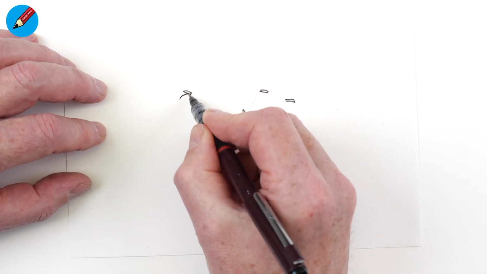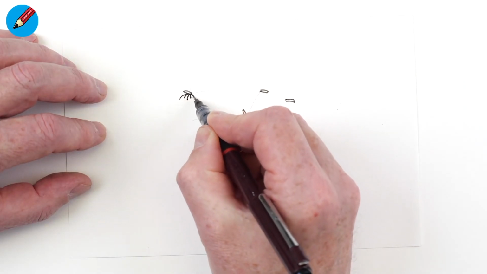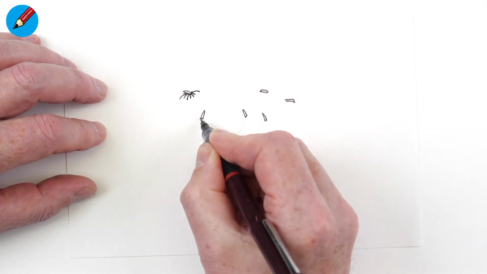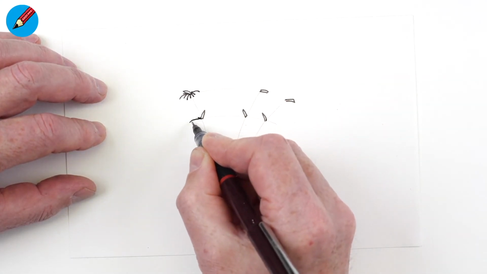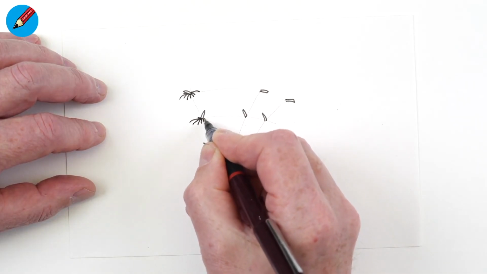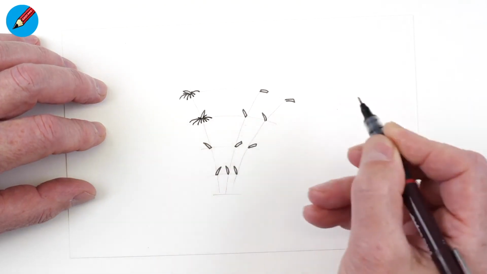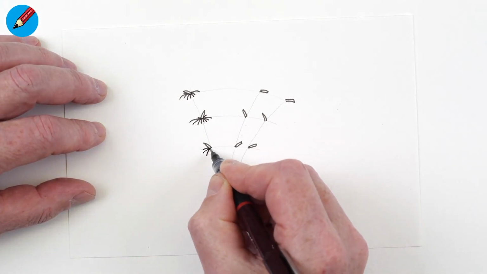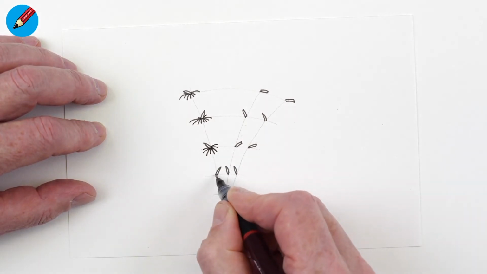And then we want to do these leaves. So they're going to start with a little short one and a nice long one going sideways, and then these get a bit shorter and they're slightly curving again like that. So sideways, sideways, and then you change the shape of the curve.